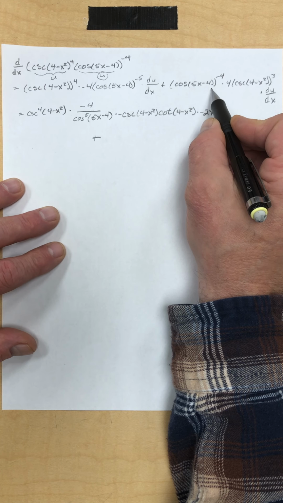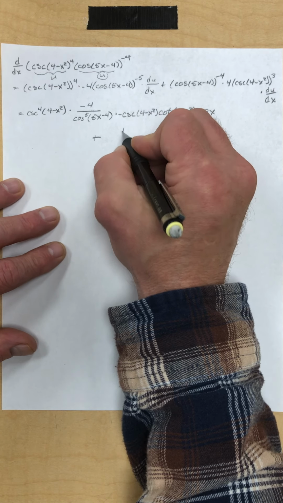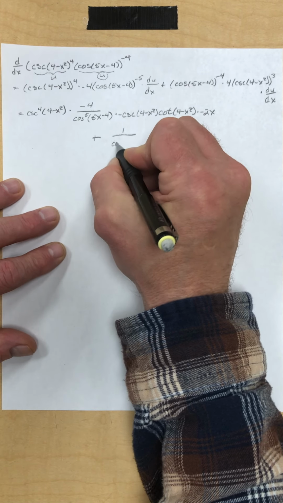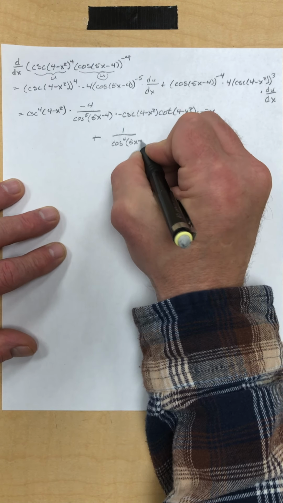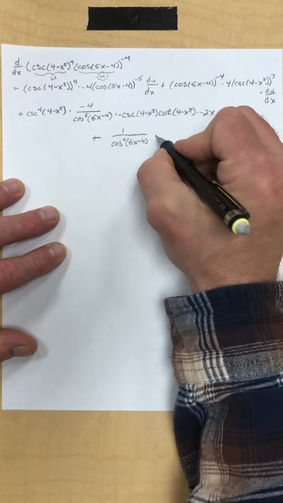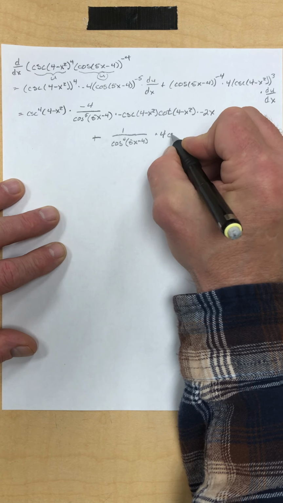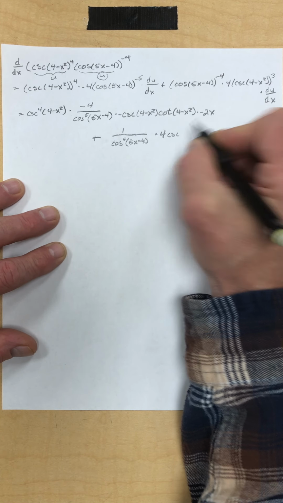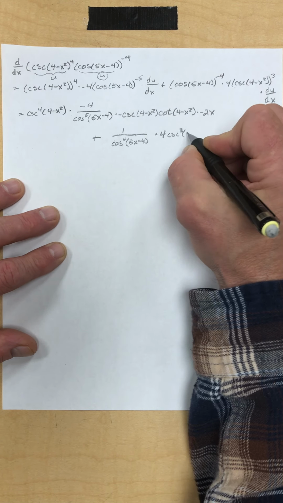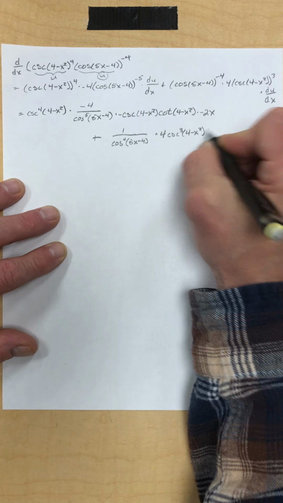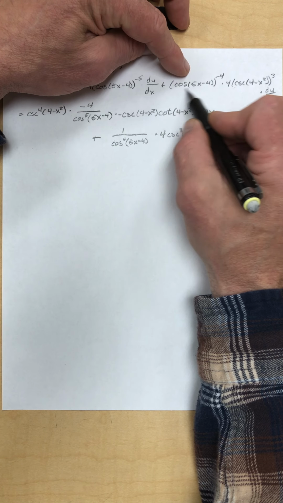Okay, I'm going to get rid of this negative exponent and get rid of that outside set of parentheses. So that's 1 over cosine to the 4th of 5x minus 4, times, let's see, this is just 4 cosecant. I might as well get rid of that outside set of parentheses, so cosecant cubed of 4 minus x squared. Okay, there we go, times the du dx.